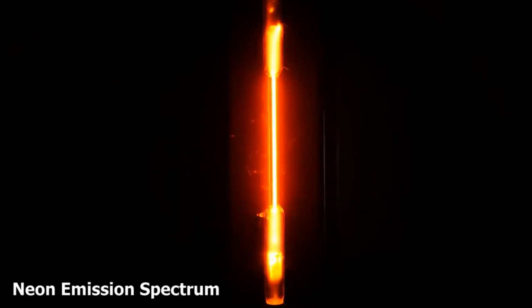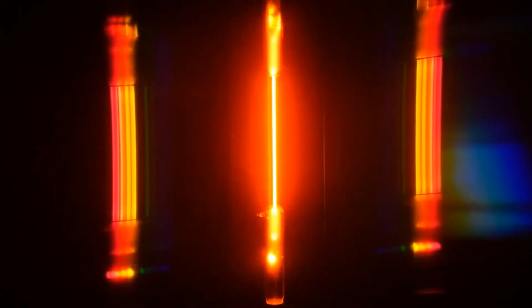This is neon. There's a beautiful orange look to it, and when the diffraction grating is in place, you see a large number of red and orange lines. This is exactly what's used for neon lights. The original neon light was made out of neon like this. There are other gases that are used to form signs, but neon was really where it started off. It has a beautiful, bright, reddish-orange spectrum.